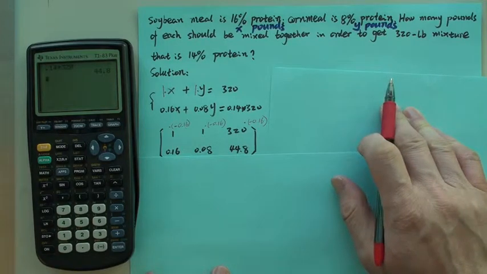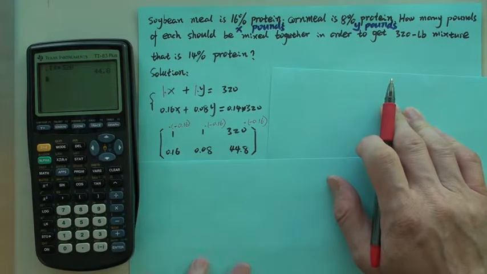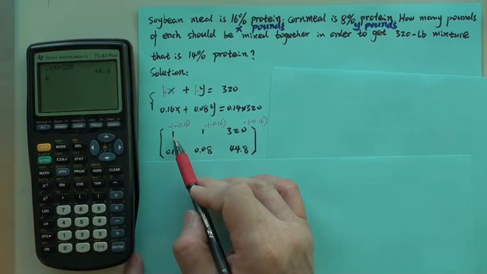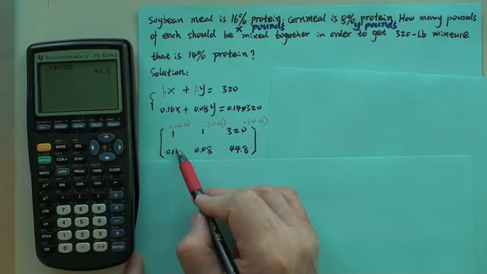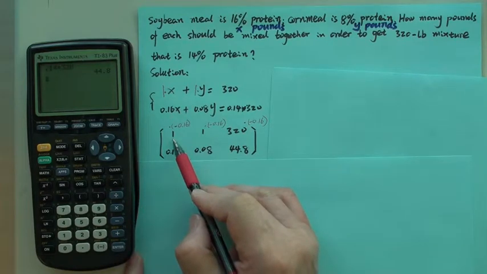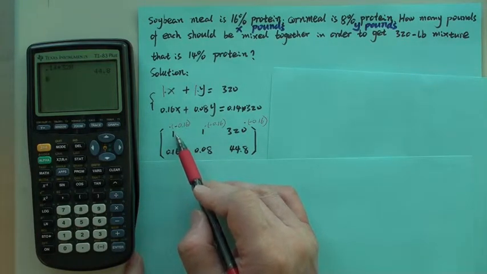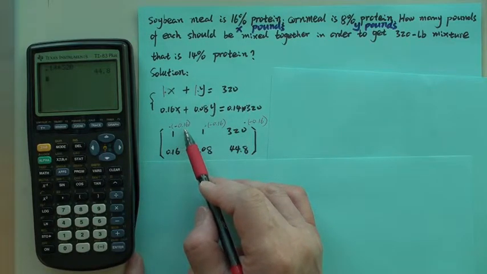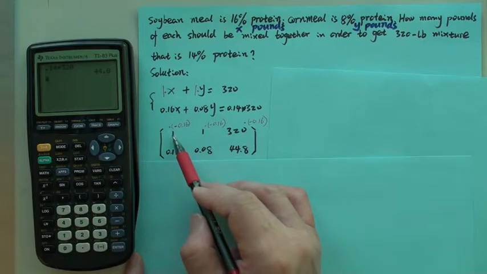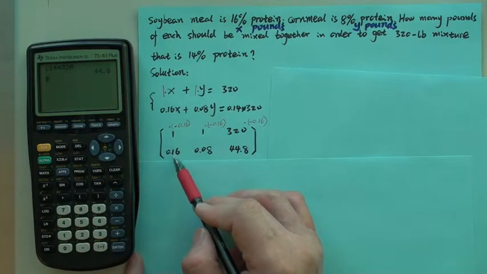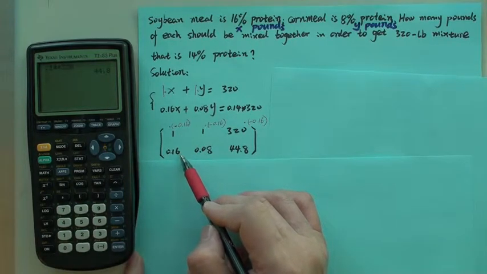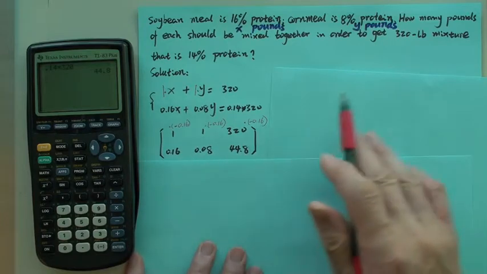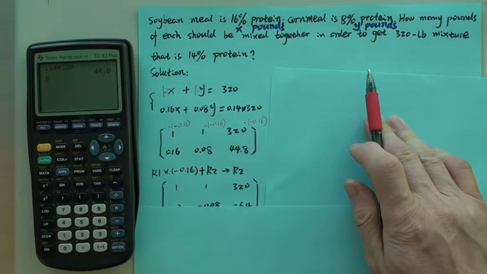Now, we use the Gauss-Jordan method to solve the equation. We have the element on row 1, column 1 is 1. So we need to make the rest of the elements in column 1 be 0. Here is an easy one: row 1 multiplied by negative 0.16 everywhere. Then you add it onto row 2, and you will make this part be 0.